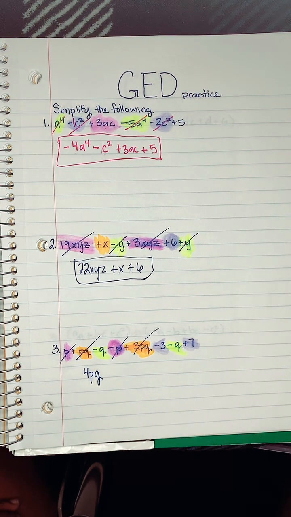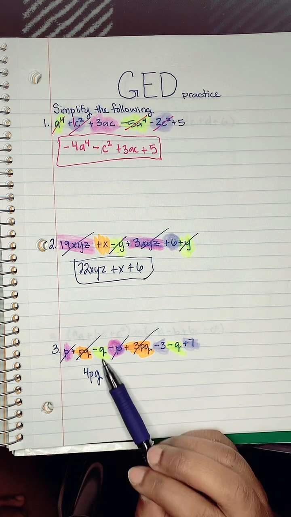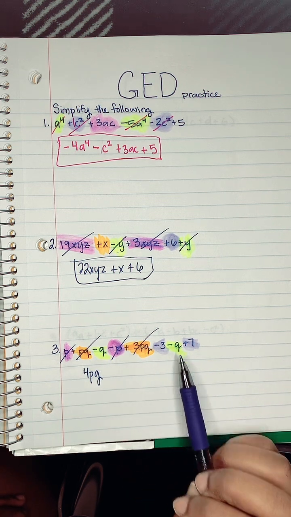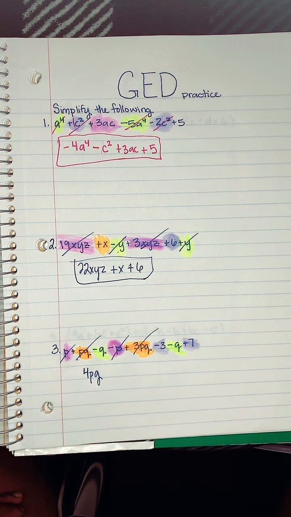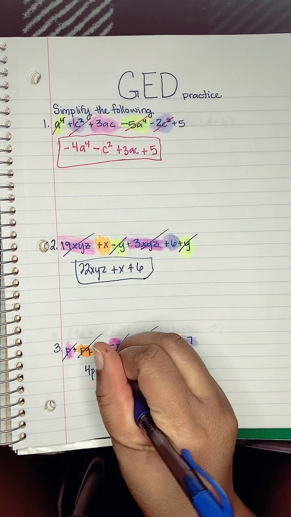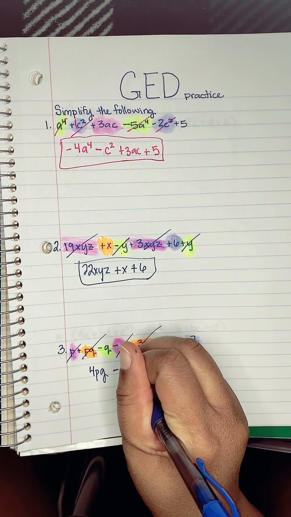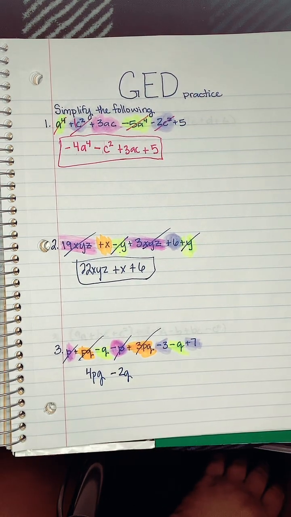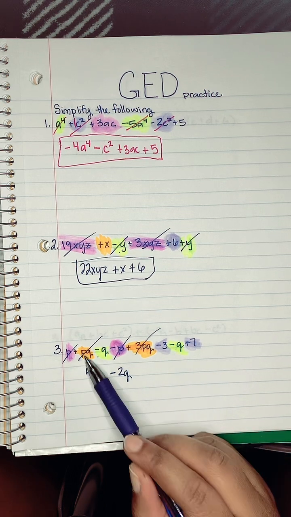Now, my question is, what is this? What do we get? Victoria! Yes, I see you guys. Negative 2Q, negative 2Q. Beautifully. Don't forget the negative. Negative 2Q. Yes, these do not cancel out.